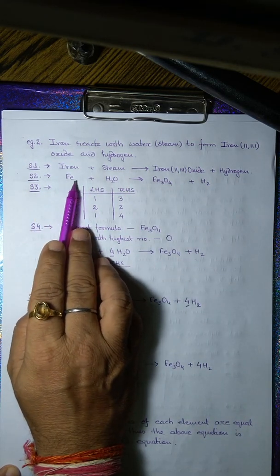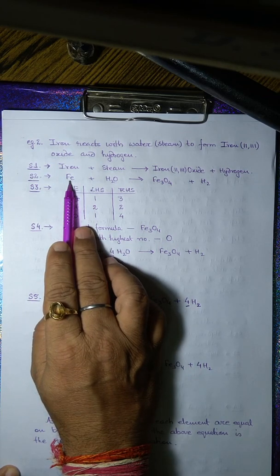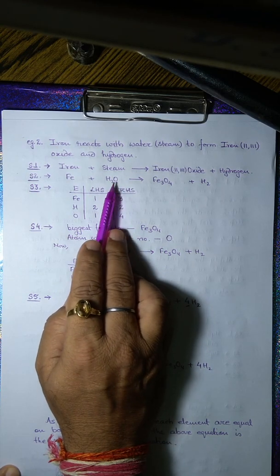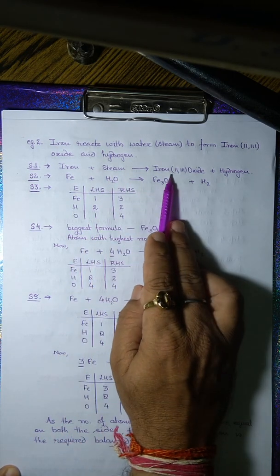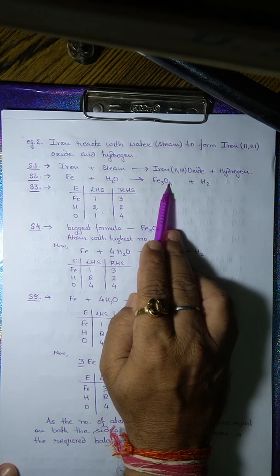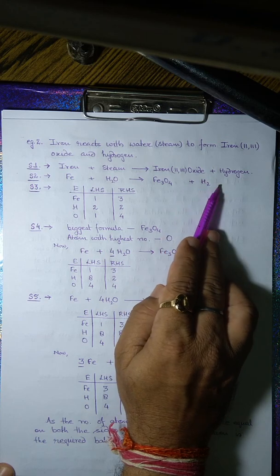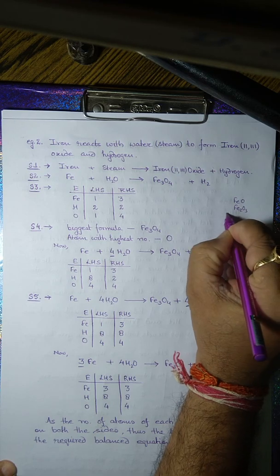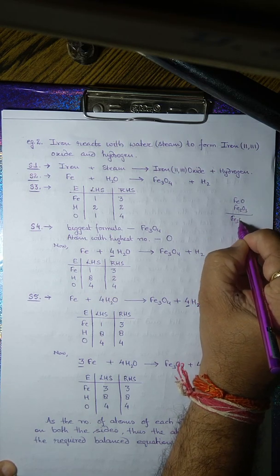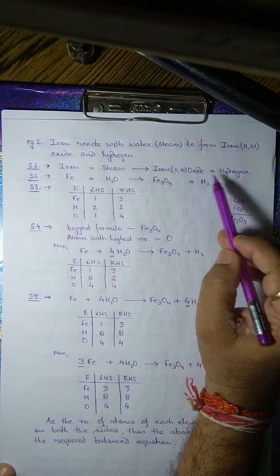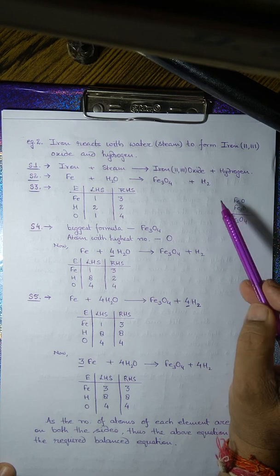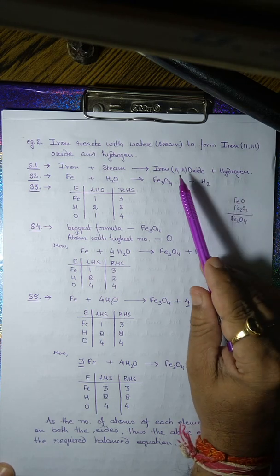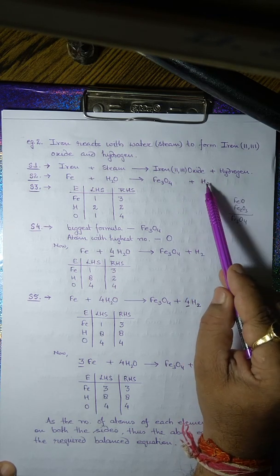Now step 2, we will write the skeletal equation. The symbol of iron is Fe, steam, that is water in the gaseous state, is H2O, and iron 2,3 oxide is Fe3O4. Here FeO and Fe2O3, when they combine, they form Fe3O4. This is called iron 2,3 oxide. Here the valency of iron is 2, and here the valency of iron is 3. Therefore it is written iron 2,3 oxide, and hydrogen H2.